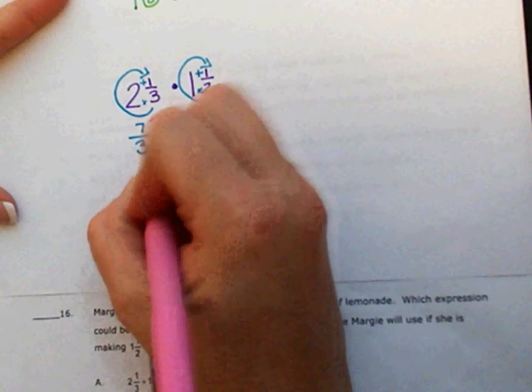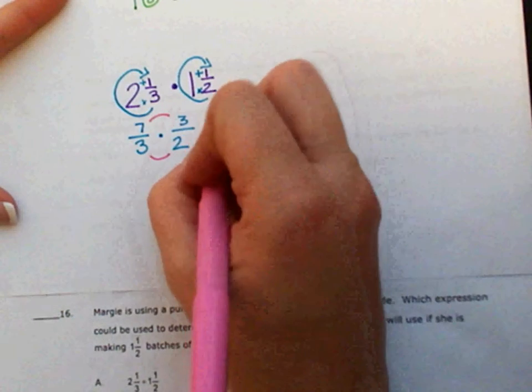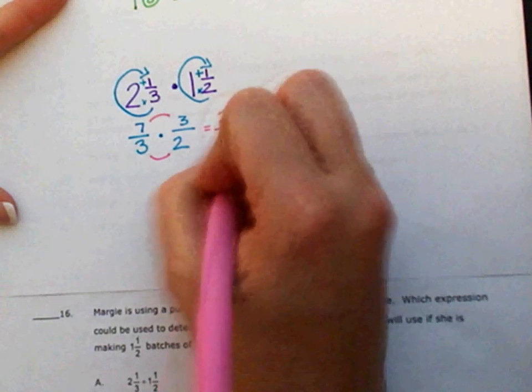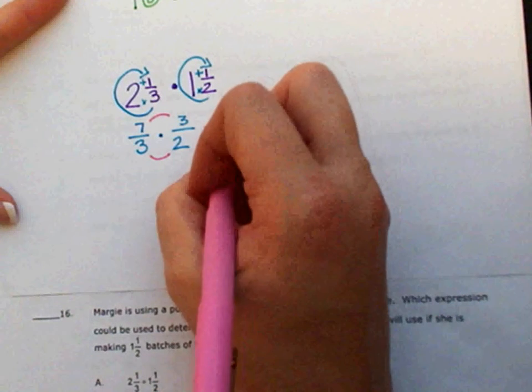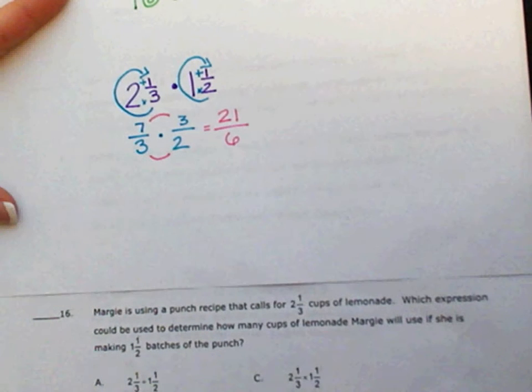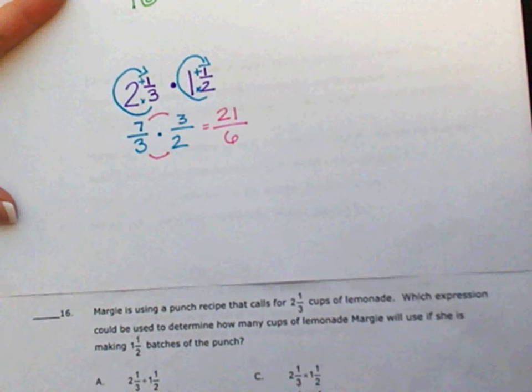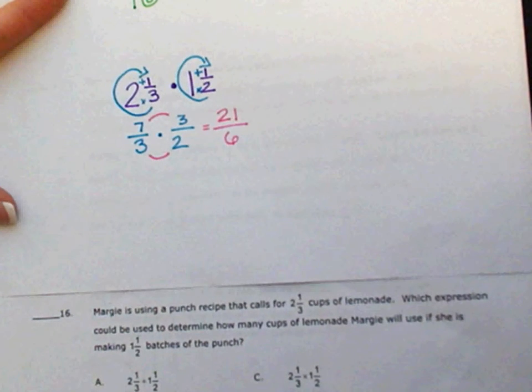Now, our multiplication rules, they are each in a fraction. Multiply the top times the top, bottom times the bottom. 7 times 3 is 21. 3 times 2 is 6.